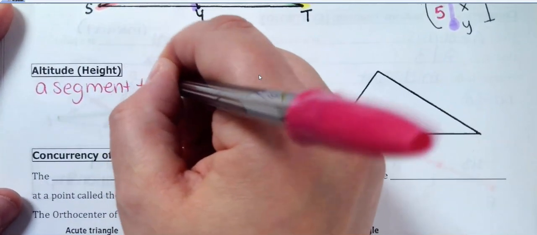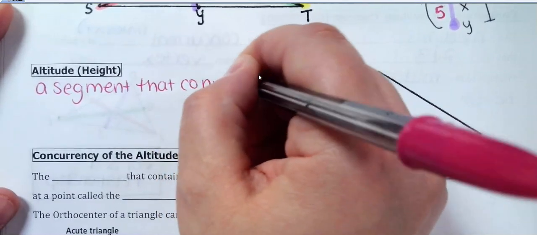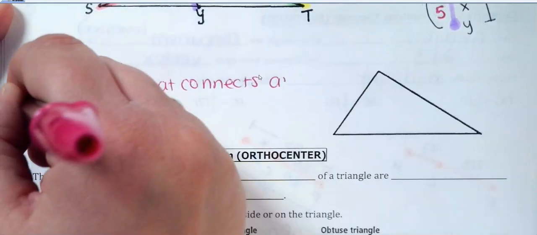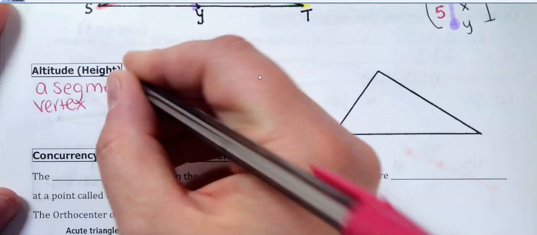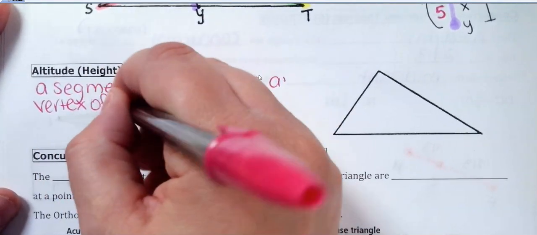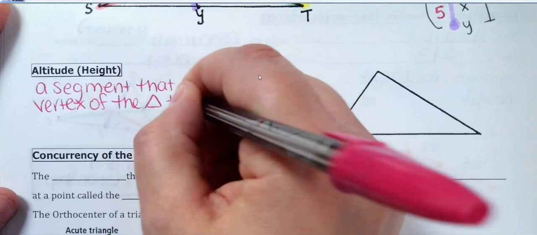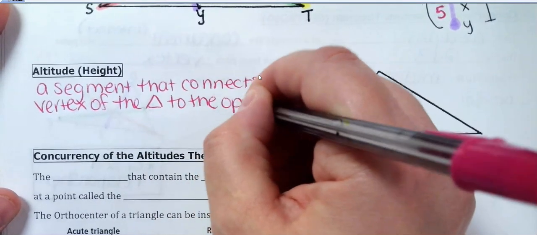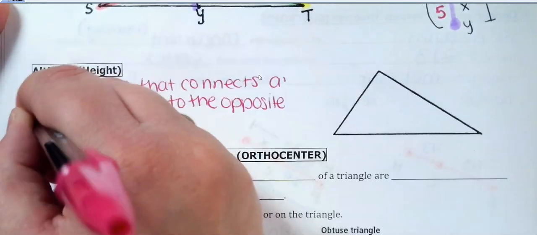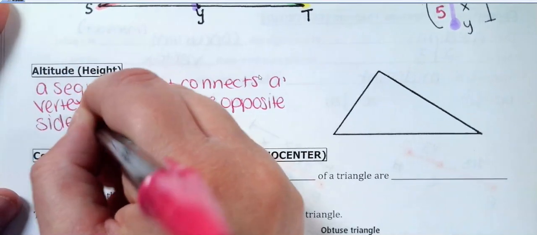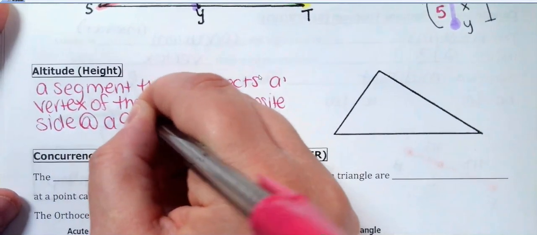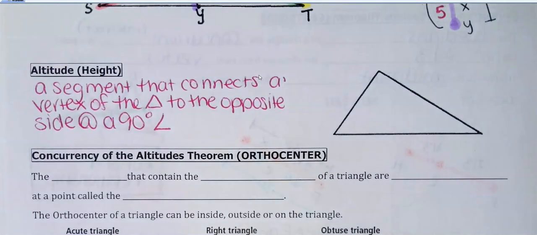that connects a vertex of your triangle to the opposite side at a 90-degree angle. You guys have seen these before. You have to have the height to be able to find the area of the triangle. Altitude is the same word as the height. They're interchangeable. So it's going to be a segment.